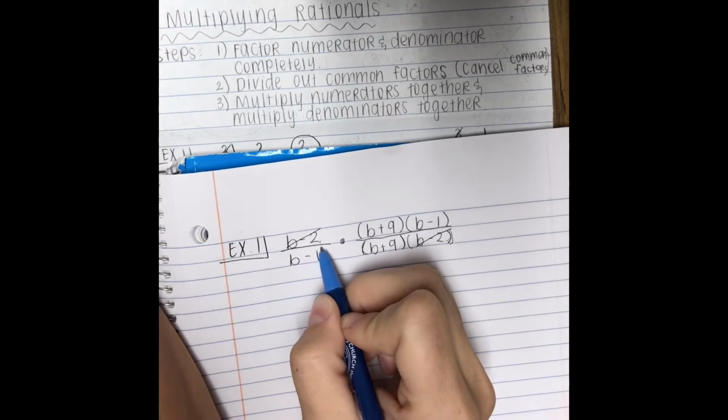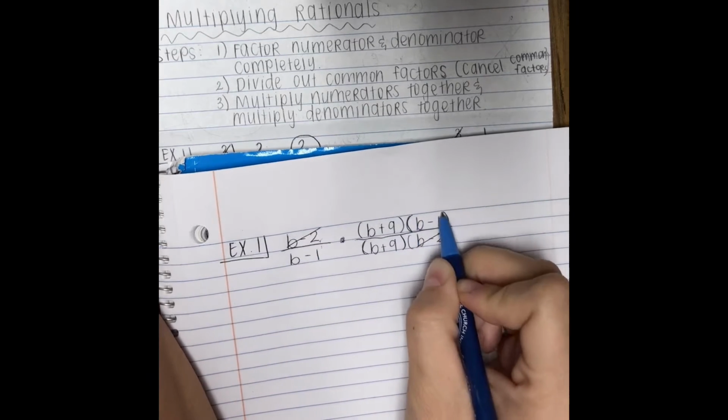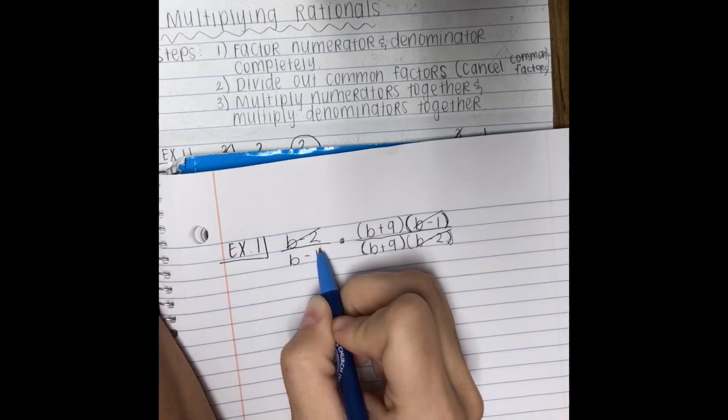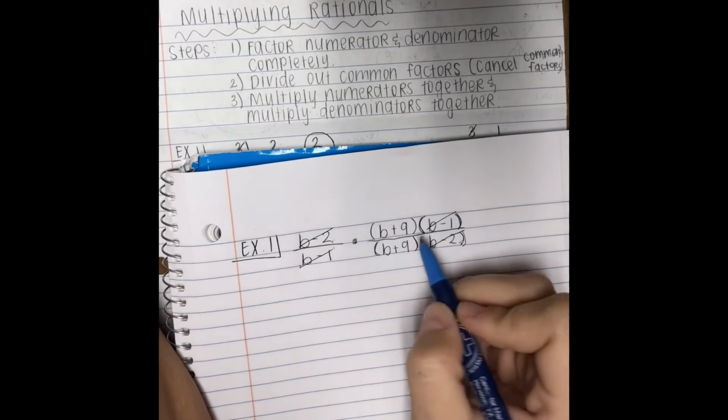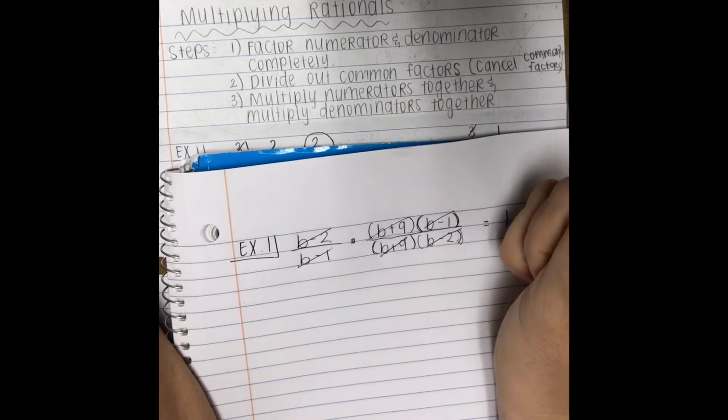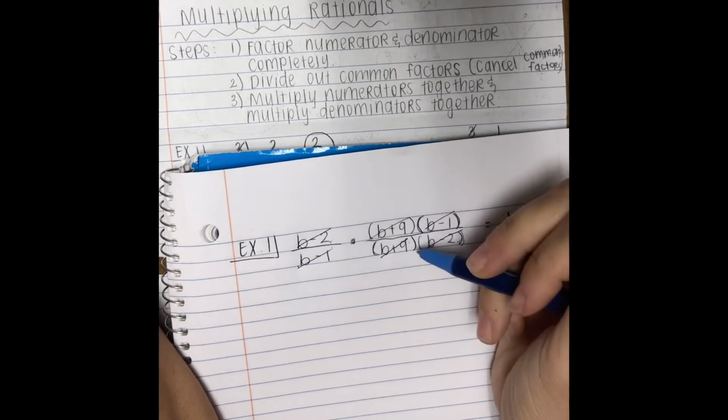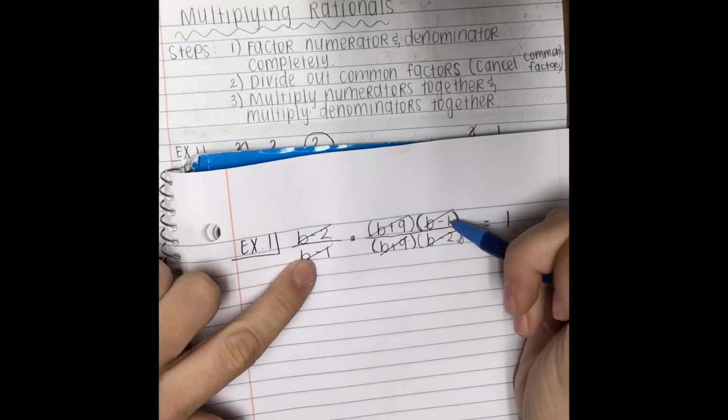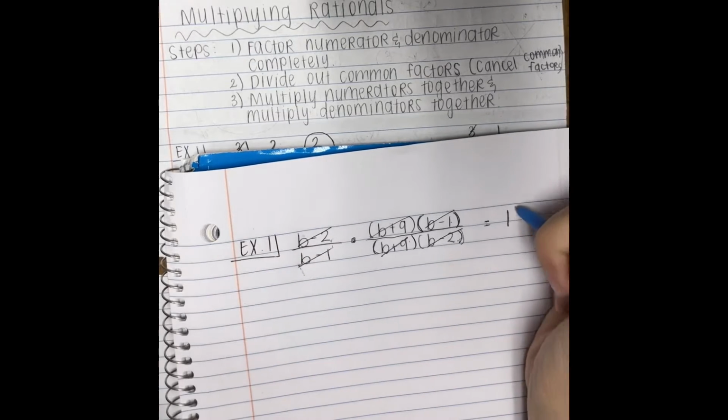Same here, this is b minus 1 and here's a b minus 1, so we can cancel them out. And then b plus 9 and b plus 9. So if everything cancels, you're left with 1, because b plus 9 over b plus 9 is 1. This equal to 1, this equal to 1. So 1 times 1 times 1 is just 1.